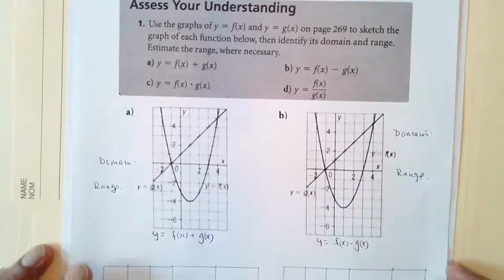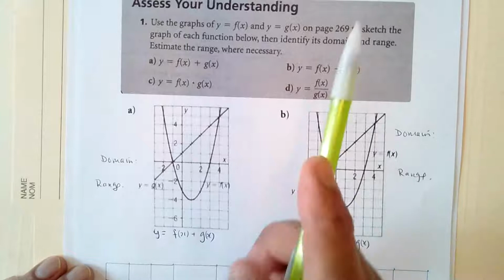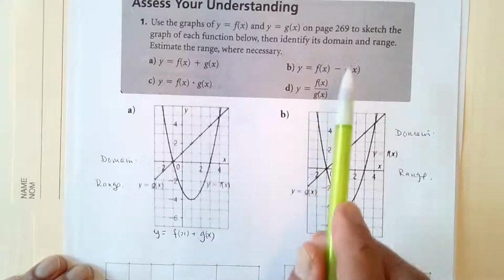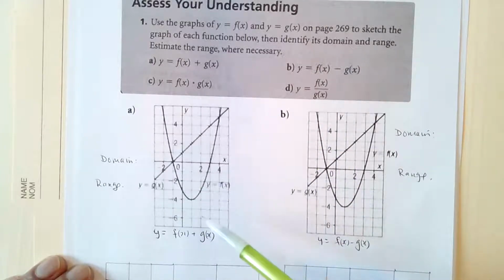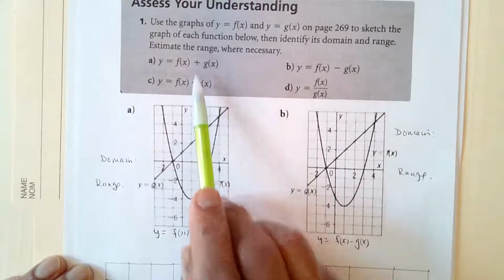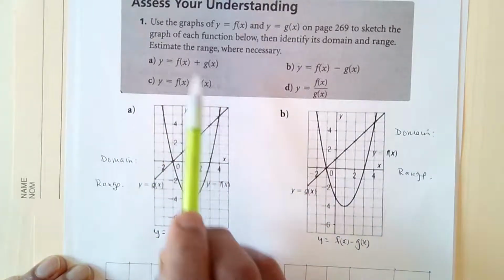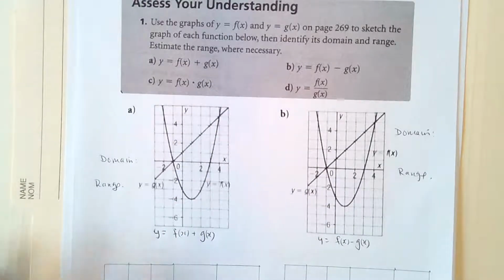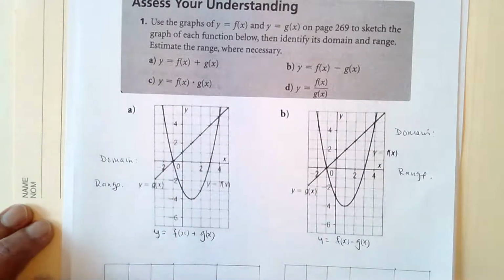And here you're given a graph f of x and g of x. And it says on page 269, I just augmented it, so the graph is here. And the first part, A, you need to add the 2 functions. So f of x plus g of x.